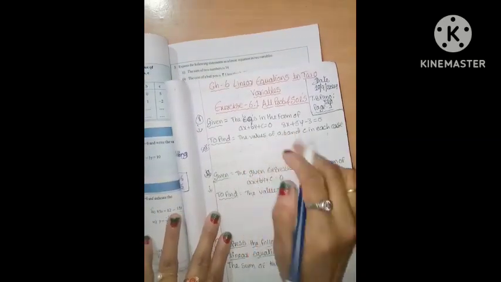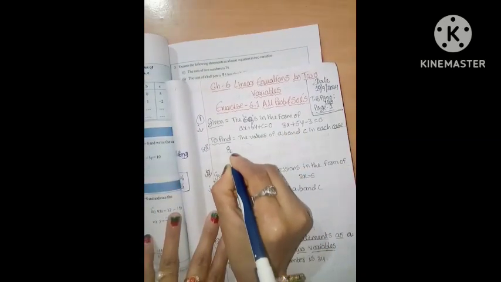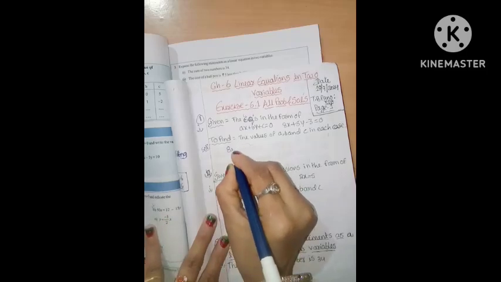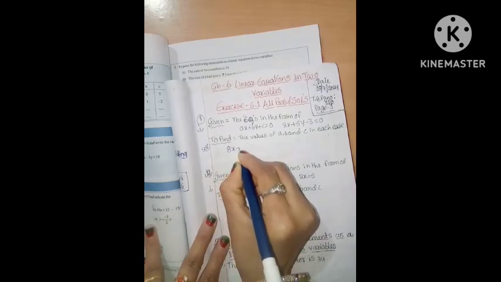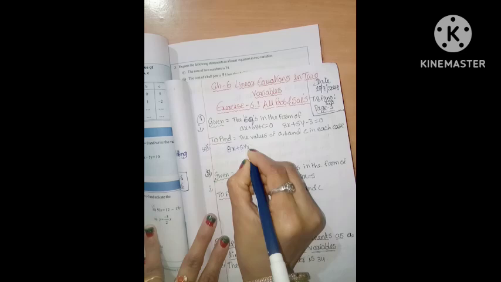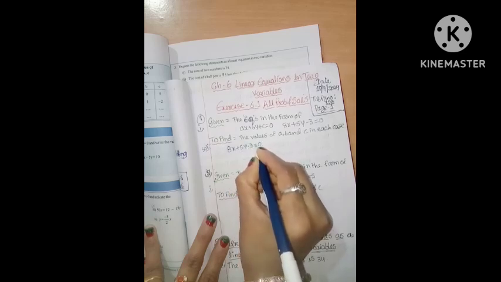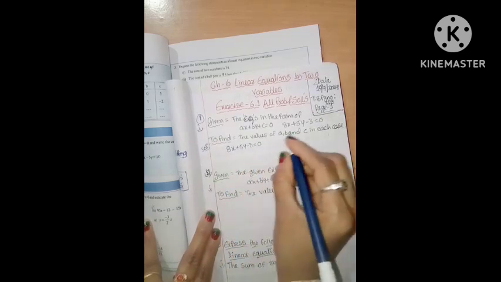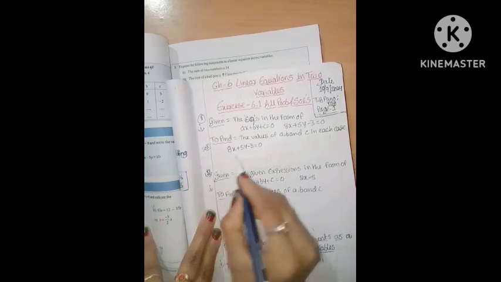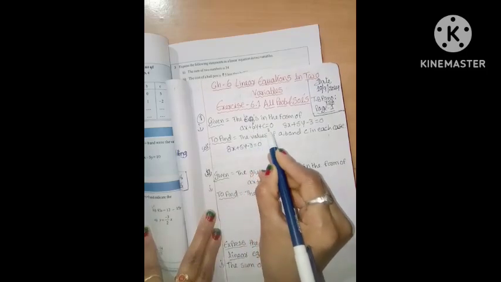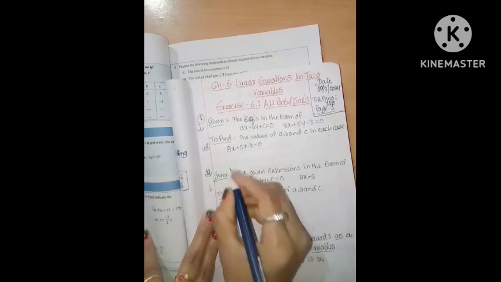First, what is the given equation? 8x plus 5y minus 3 is equal to 0. This is given one. This is in the form of ax plus by plus c equal to 0.